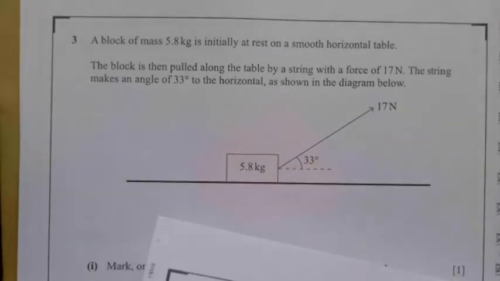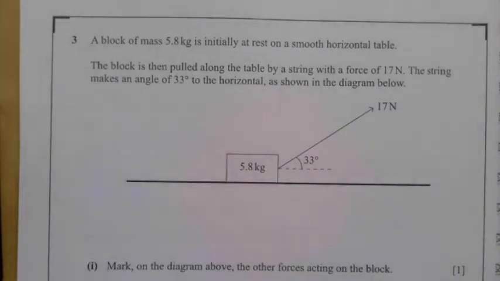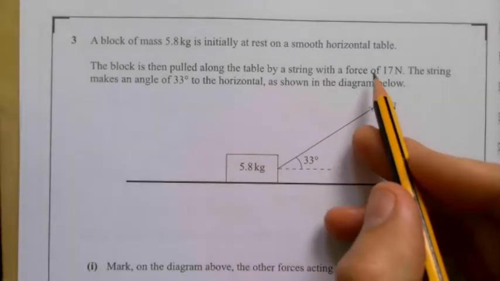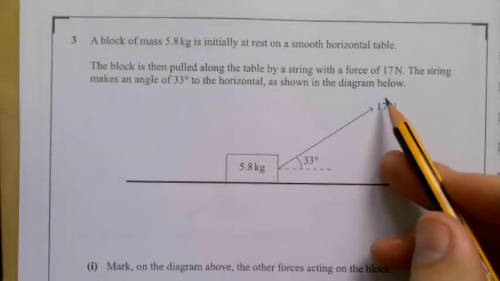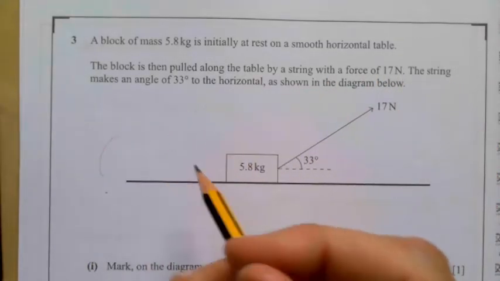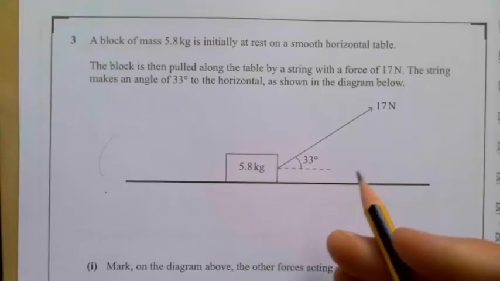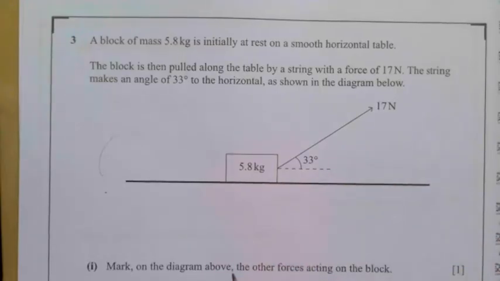Let's take a wee look then at question 3. A block of mass 5.8 kilograms is initially at rest on a smooth horizontal table. The block is then pulled along the table with a string of force 17 newtons. The string makes an angle of 33 degrees to the horizontal as shown in the diagram below. Mark on the diagram above the other forces acting on the block.